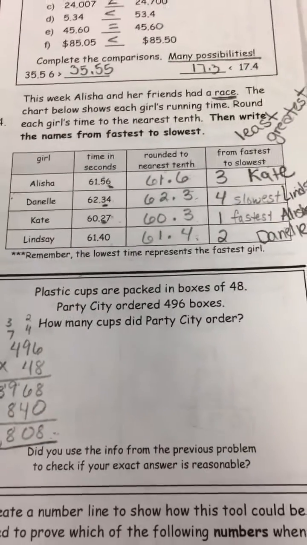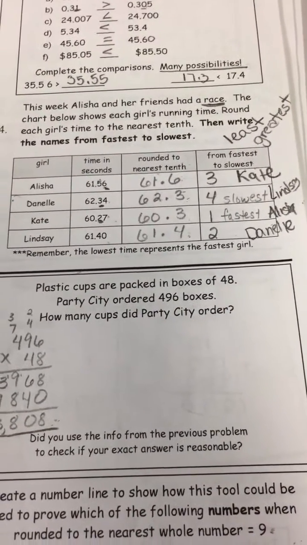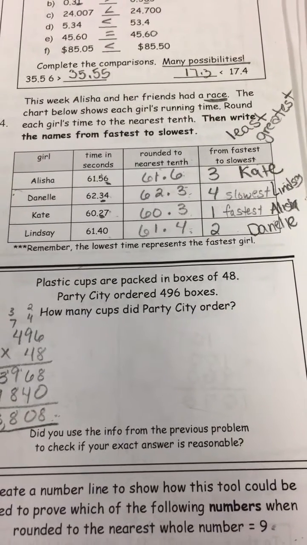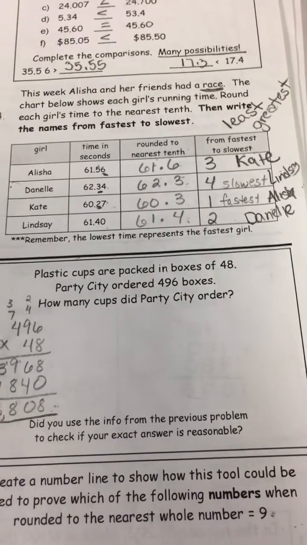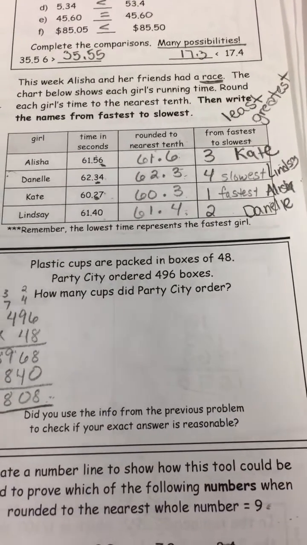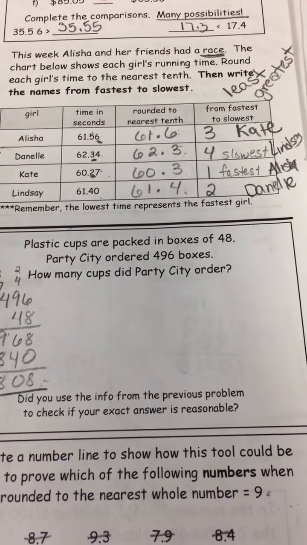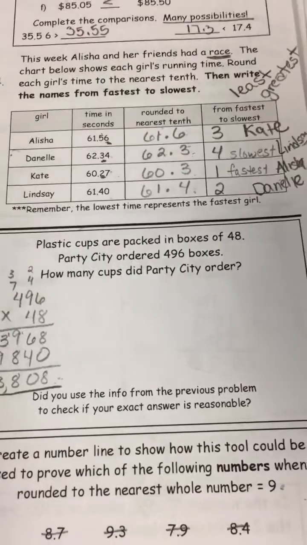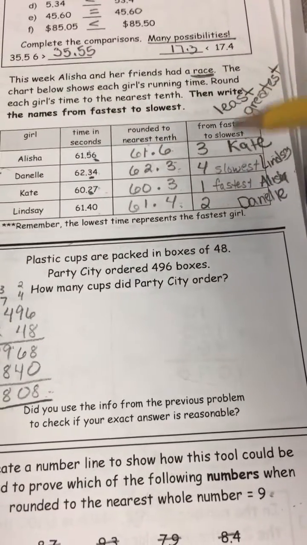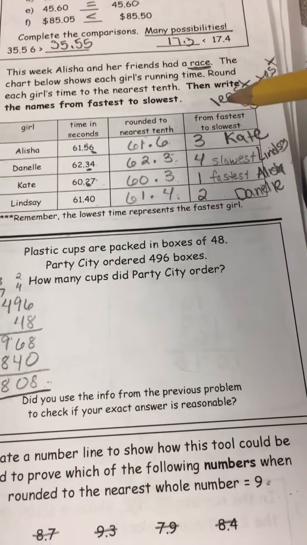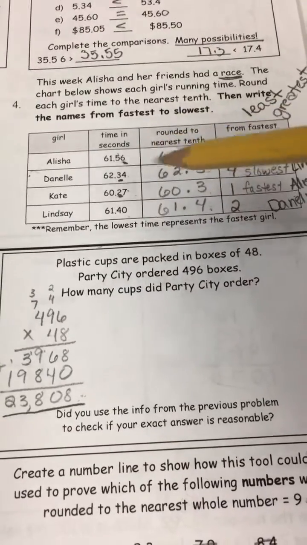All right, looking at number 4. Number 4 can be just a little bit confusing because you really have to understand what race times mean. So if in a race, you really want to know whether or not someone came in the fastest, then you are looking for the least time, so the smallest time. So the person that runs the fastest actually has the least time. So this is really asking you to list that person's name from their least time to the greatest time. But before we do that, we're going to round to the nearest tenth.